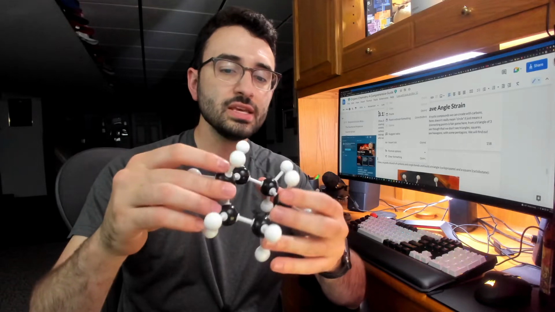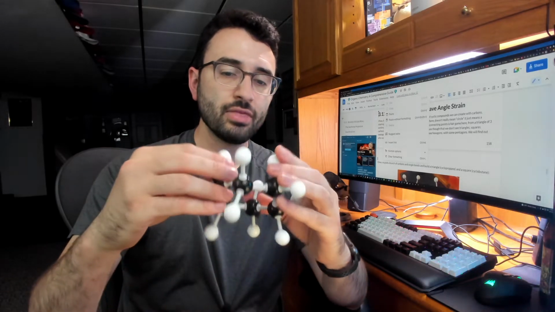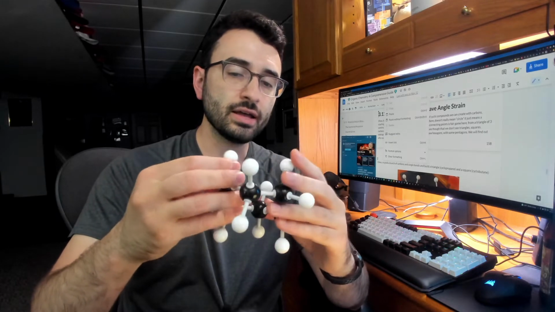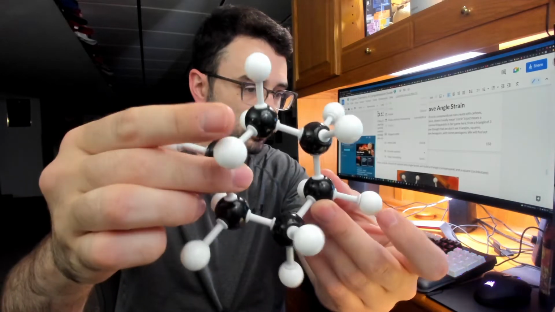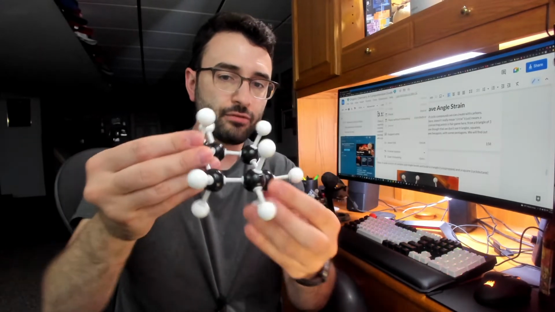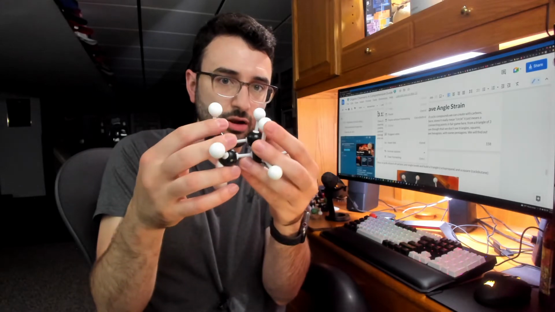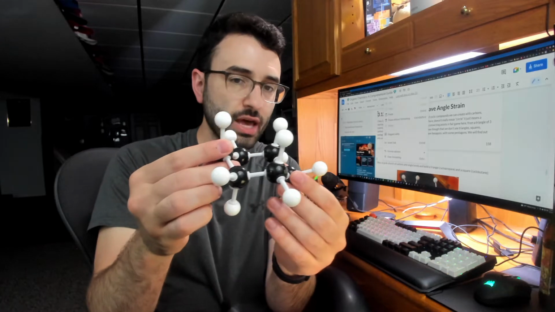But you can see that when you put it into a chair conformation, that 3 at the top, 3 hydrogens are going to be pointing right at you. So that's 1, 2, 3. And if I'm looking at the chair like this, they are going directly up. Those are the axial bonds. Those are the axial hydrogens.